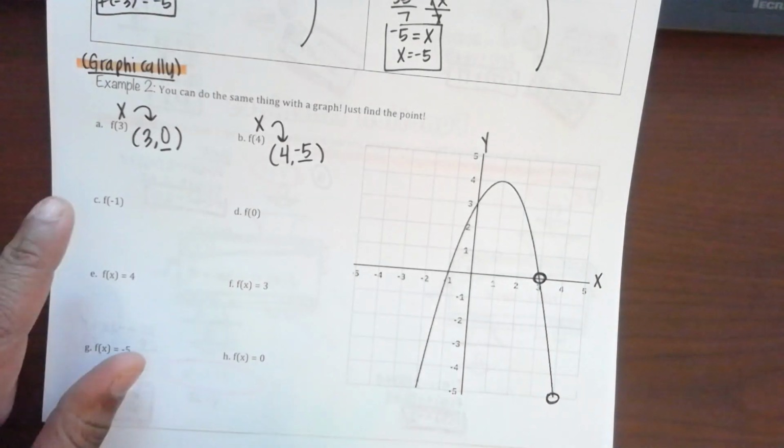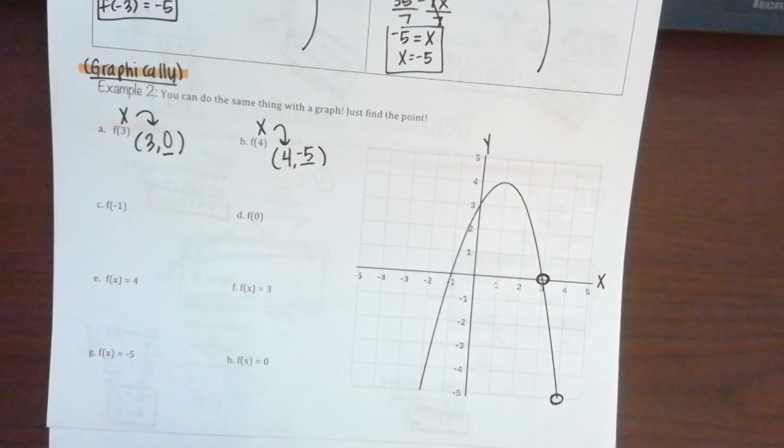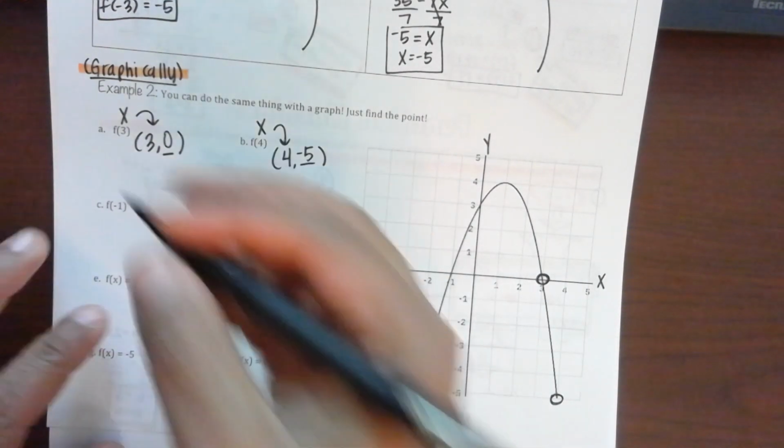Okay? Looking right here. C, f of negative 1. Did they give you x or y? X. X is what?